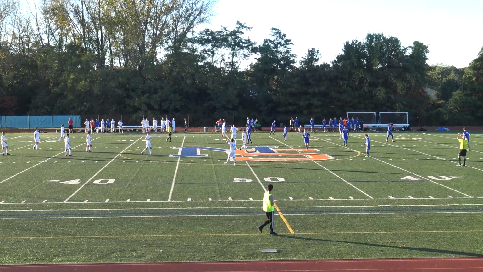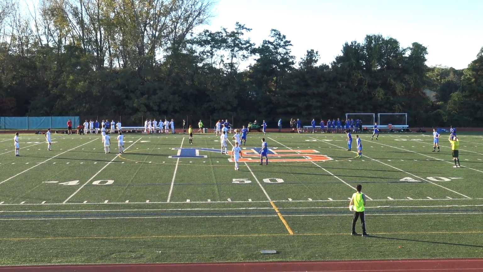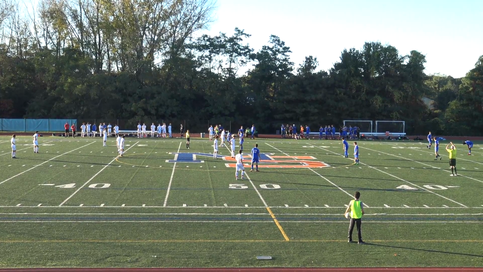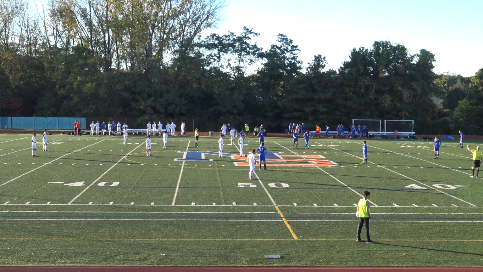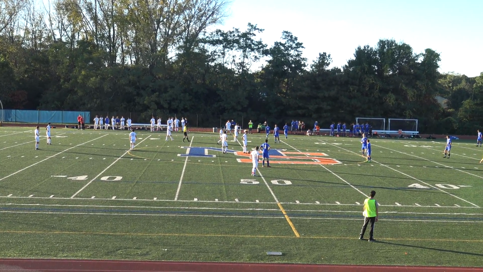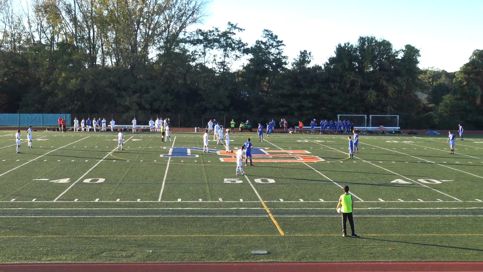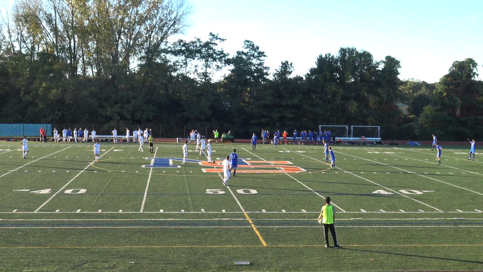Okay, let's reset the lineup. It's Tom, Jacques, Eric up top. It's Jacob, Brendan, Matt in midfield. Ben Sander, Isaac, Mark, and Manuel in the back. It's 12:51 left in the game. It's 2-1 Newton South.